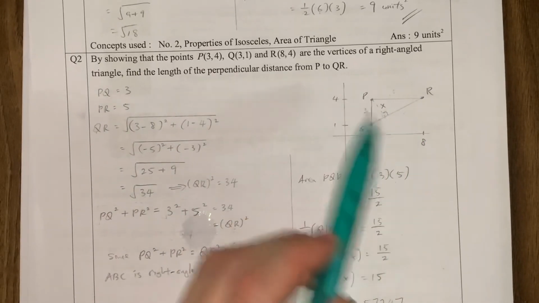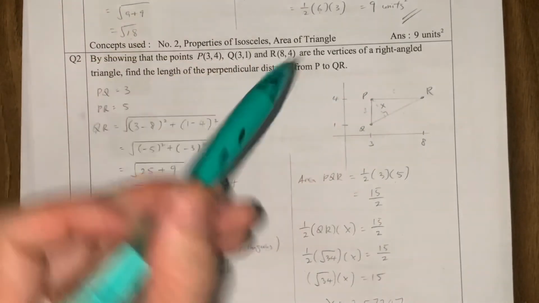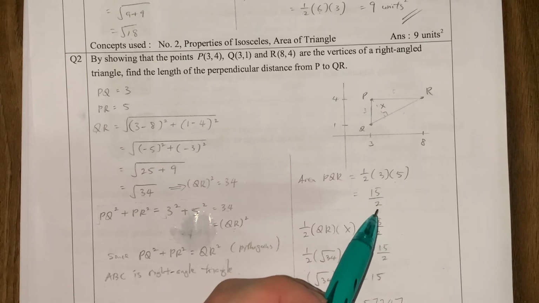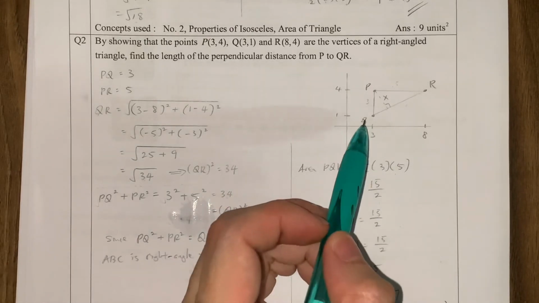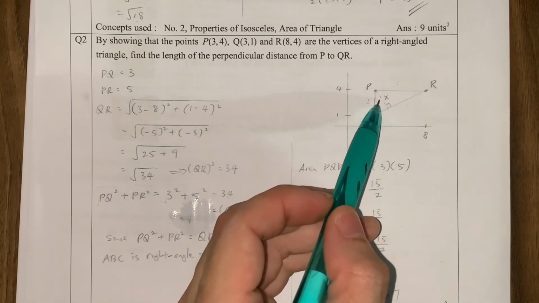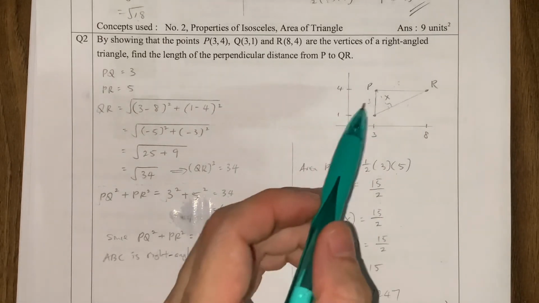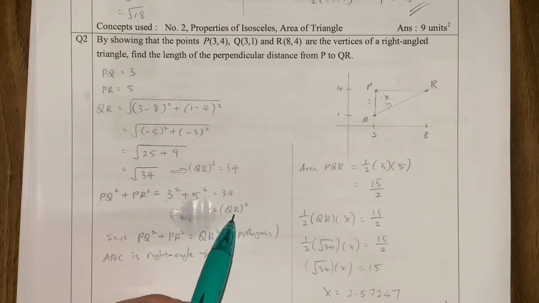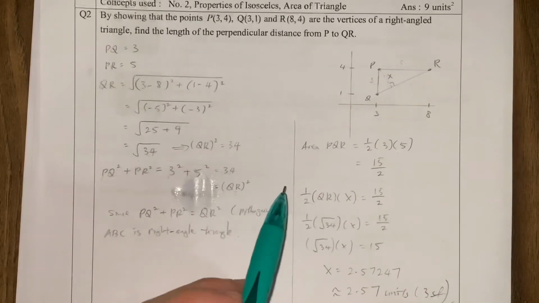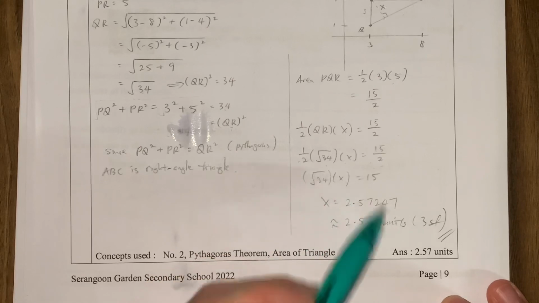So I'm going to find this area of triangle first. We can do half base times height. So that will be 15 over 2. Then there's another way to find this area of triangle, which is half base times height. And this height is the unknown that we want to get involved. So it's half QR times X. QR I already know, see? QR square is 34. So it's half square root 34 times X equal to this. I'm just going to times both sides by 2. The denominator goes away. And I'm going to divide by square root 34, and I get the answer.